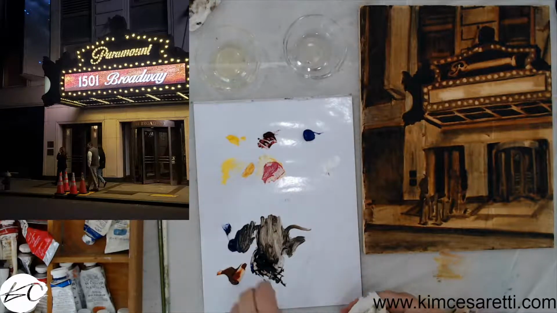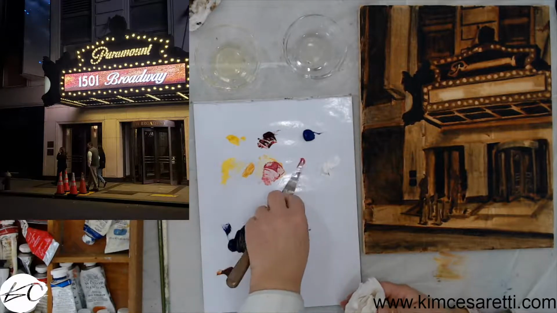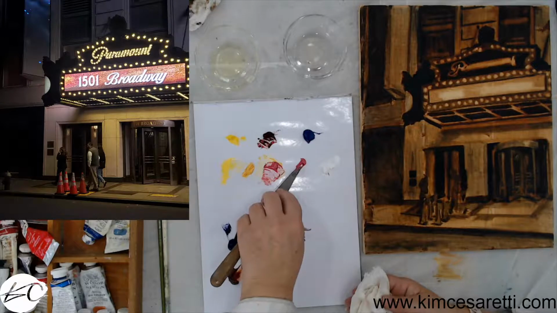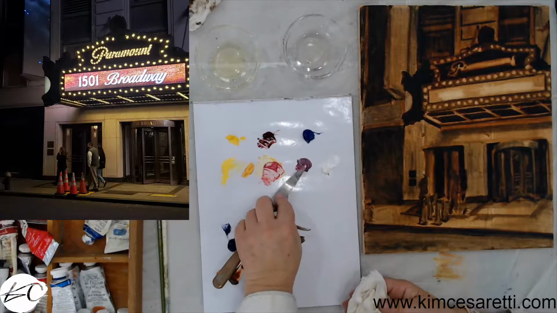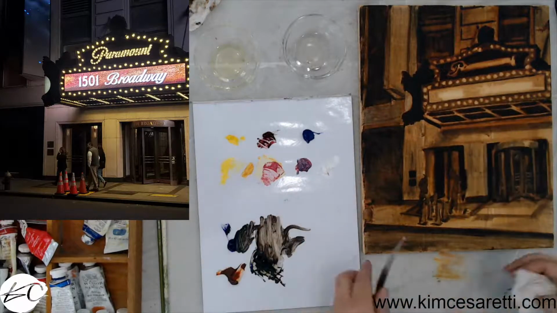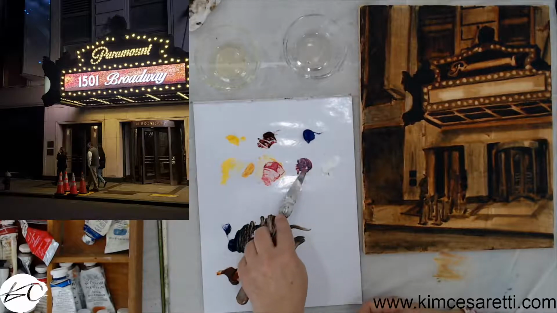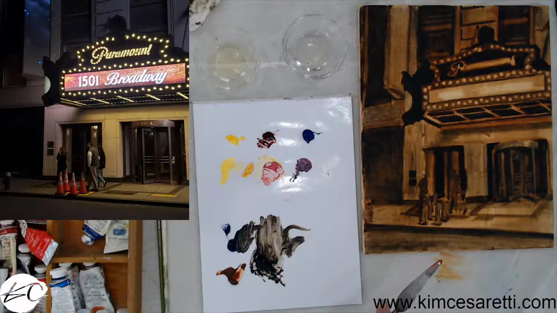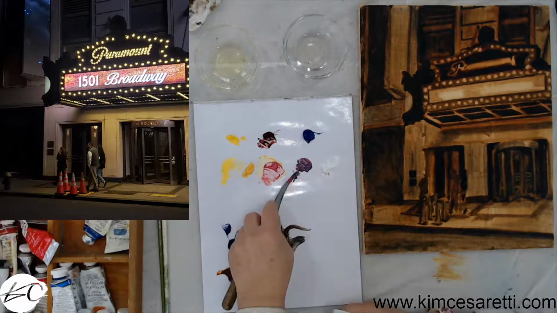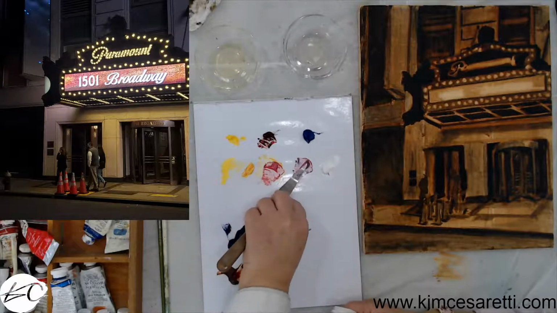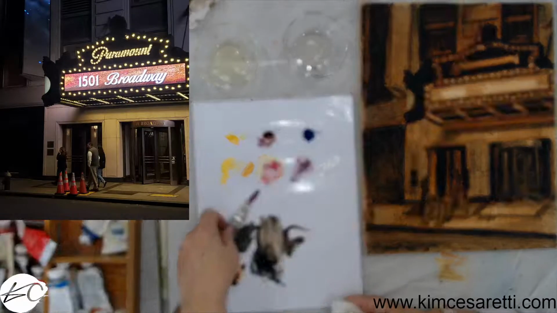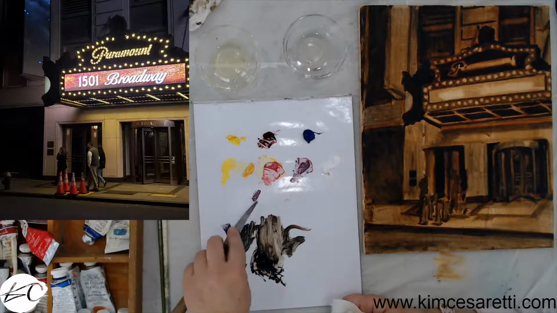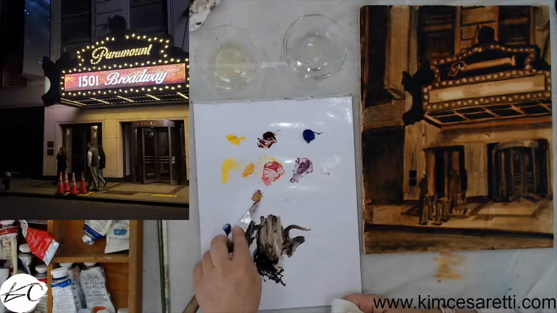Then, see now, it also has some violet. So add a little bit of cobalt blue to it to get a violet shade that's in this sign right here. There's even some green. All right, so let's take a little bit of that. But it's kind of a dull green.